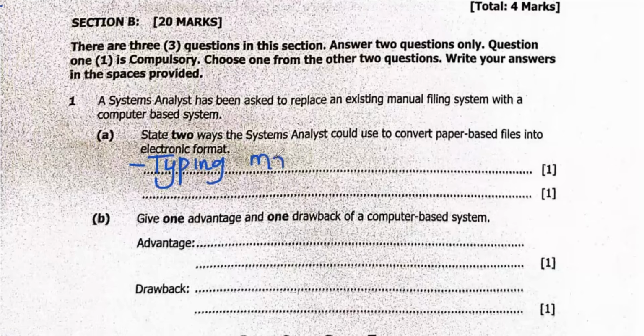Here it is not asking for a device, it's asking for the ways. So if you just put keyboard there, you might not get a mark because we are not looking for devices, we're looking for ways. Typing manually, that is what is called data entry.